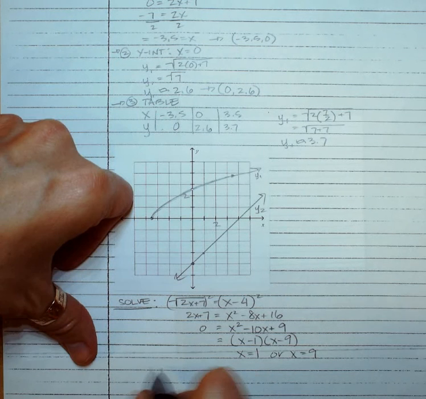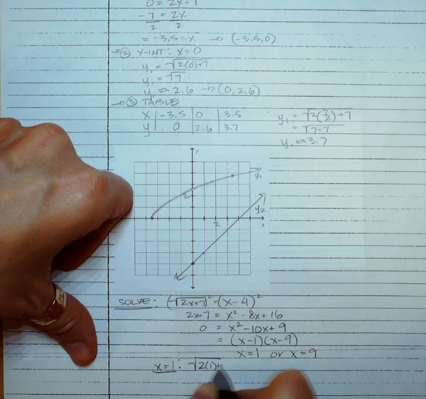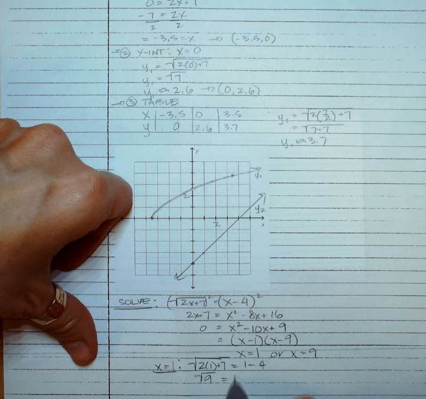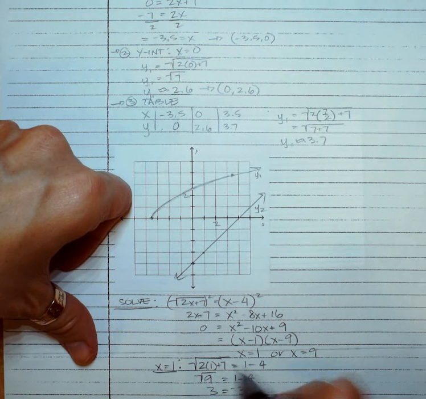So what happens when we let x equal 1? We have the square root of 2 times 1 plus 7. Does that equal 1 minus 4? Oh, can you see the dilemma already? So this is going to be the square root of 9, and this is going to be 1 minus 4. So this will be 3, and this will be negative 3. So when I see this set up initially, I knew this was going to be negative, but because this is a square root, I know the answer to a square root is going to be positive, unless I create the square root and I have to say the plus or minus. So that answer is no good.